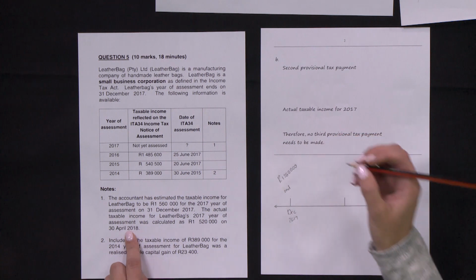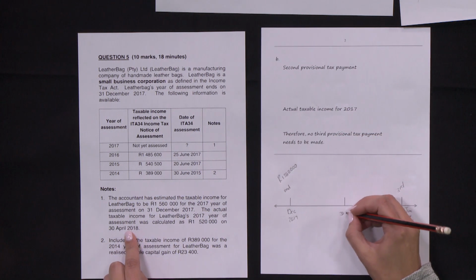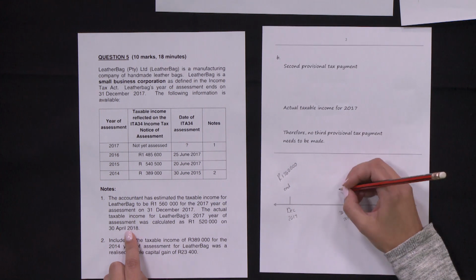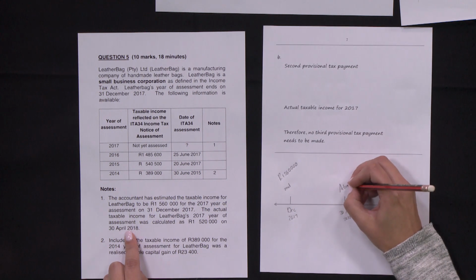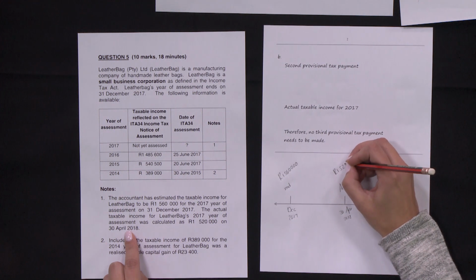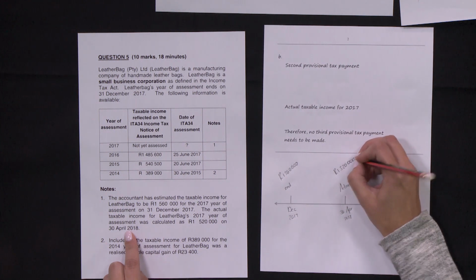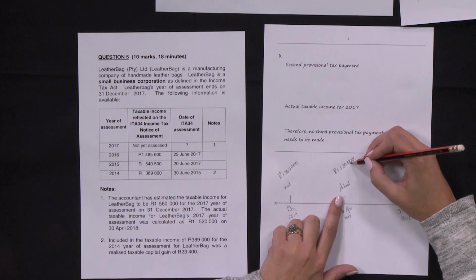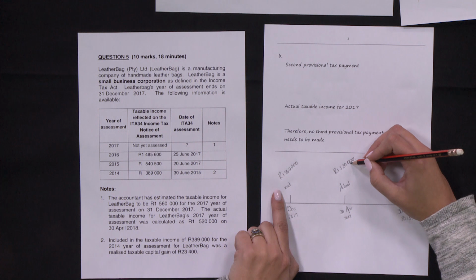The actual, calculated on 30 April 2018, was 1.52 million. So just from doing your timeline, you can already see that you don't need to make a third provisional tax payment because your actual is less than your estimate.